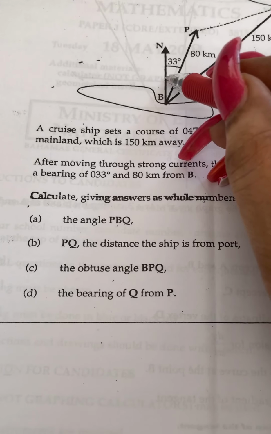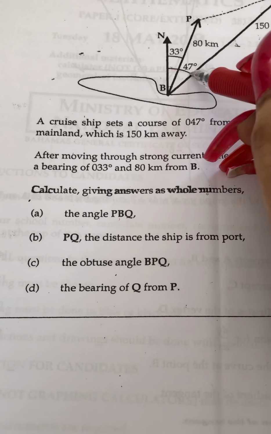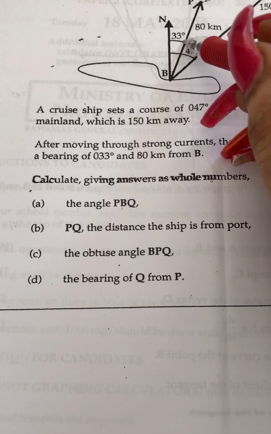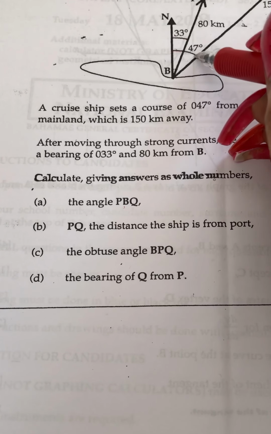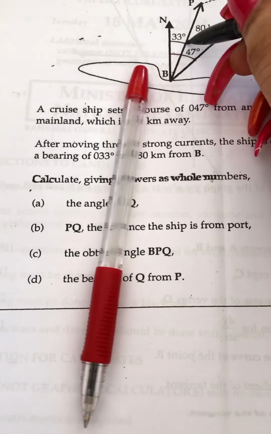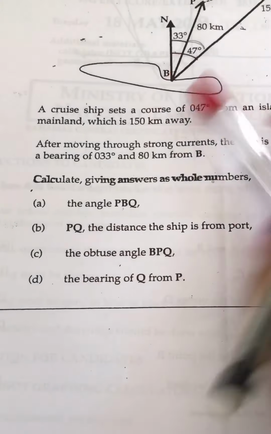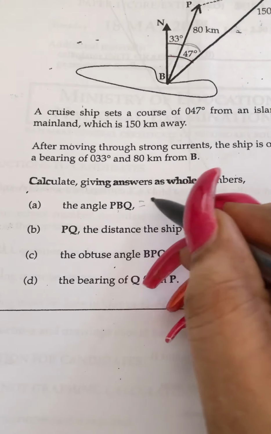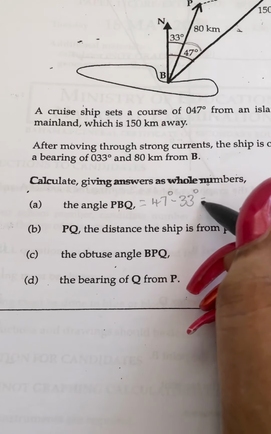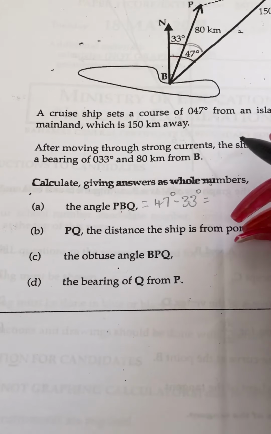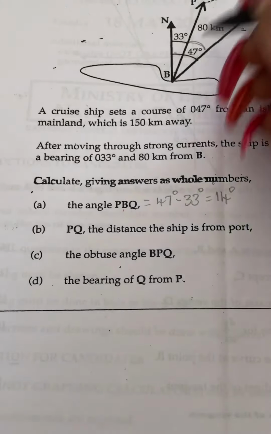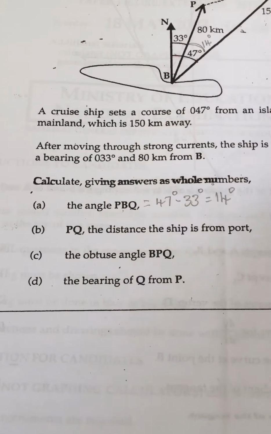So if we know that both must add up to 47, then we can find the remaining by subtracting 33 from 47 to find this piece that we do not know. Good? So all you do for step A is to subtract 33 from 47 degrees. 33 from 47 leaves us with 14. So this piece will be 14.